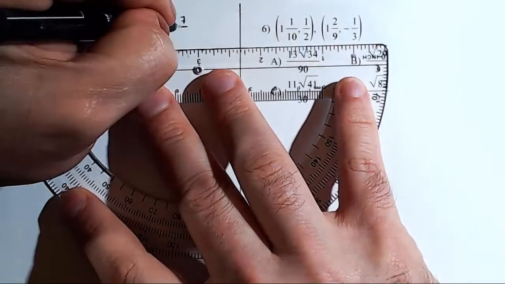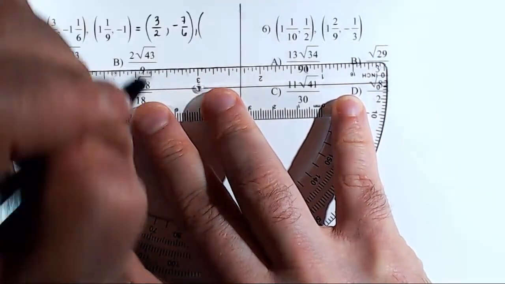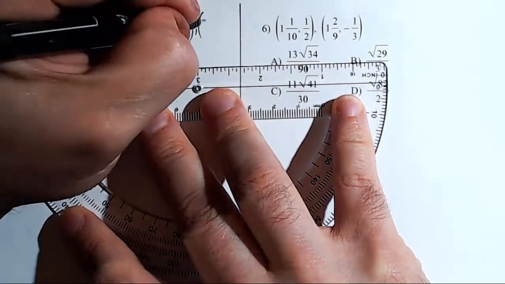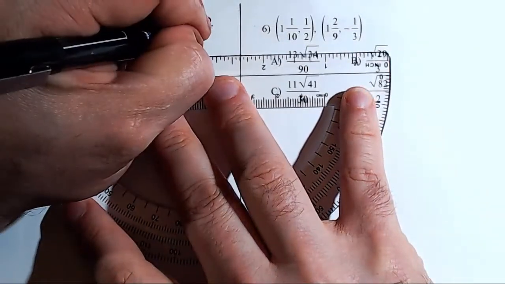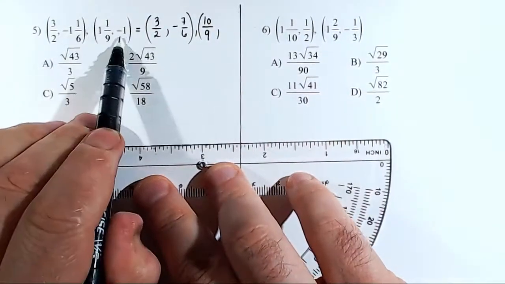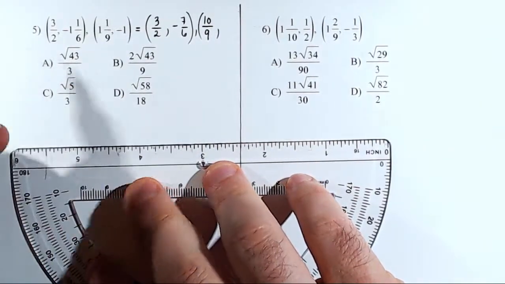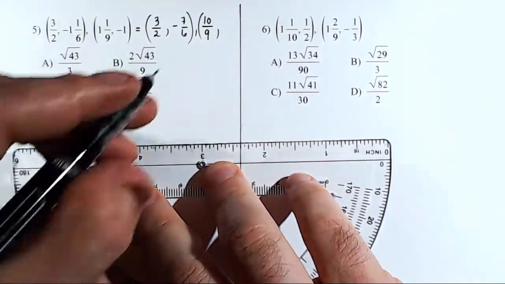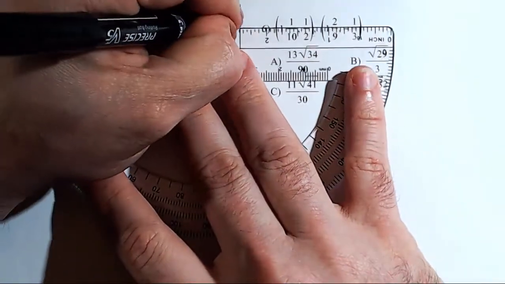-7/6 and 10/9, and let's go ahead and turn this into something. We'll do -9/9.